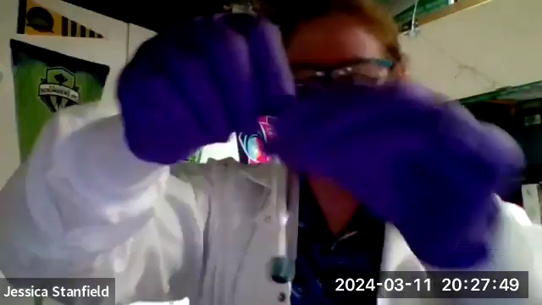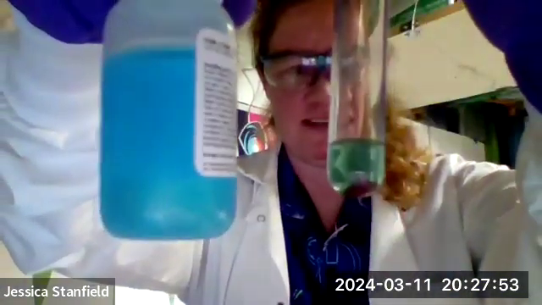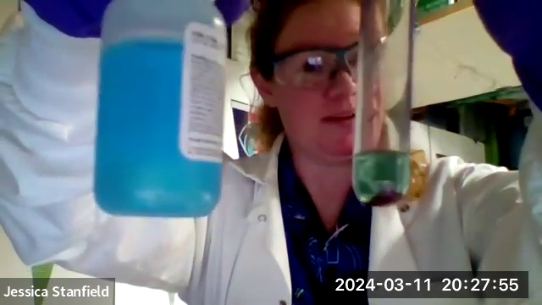I actually tried this with more lights on and it just washed everything out. So if I come out to do more demos, I'll have to figure the lighting out again. All right, but now you can see, look at all that copper forming at the bottom. And if you look at the solution next to this, you can see that it's no longer the same blue color anymore.